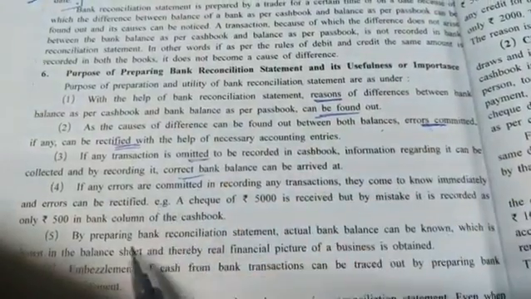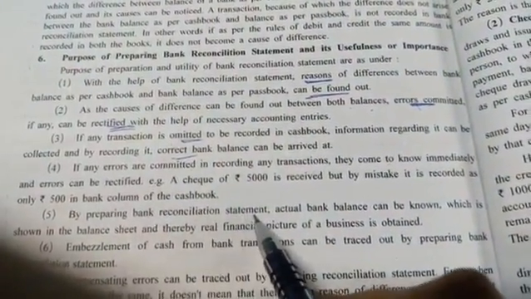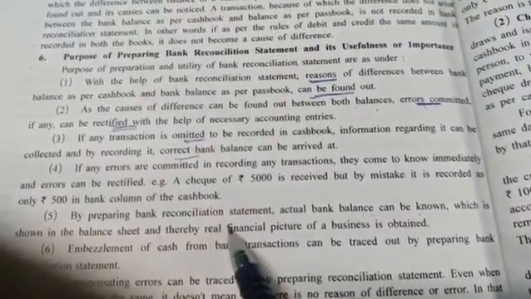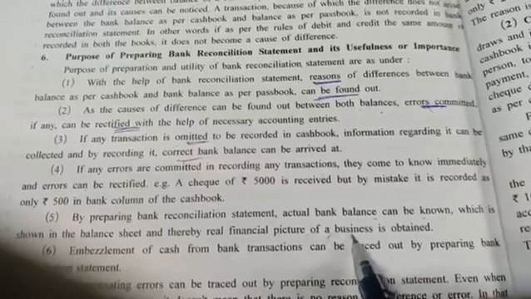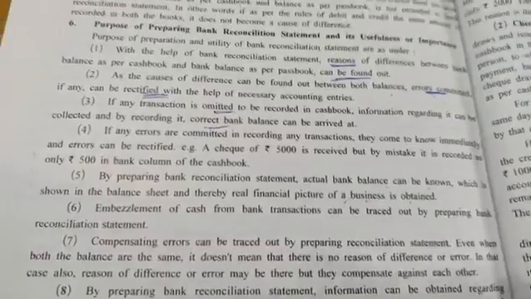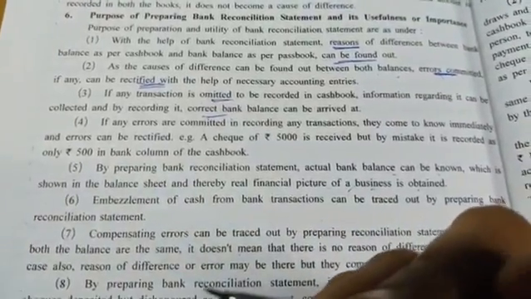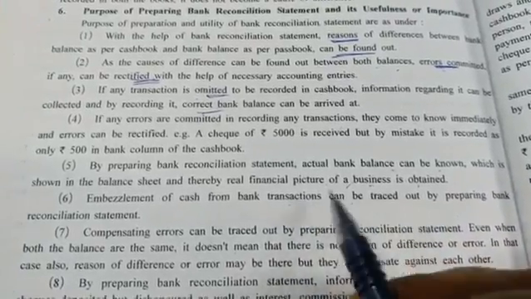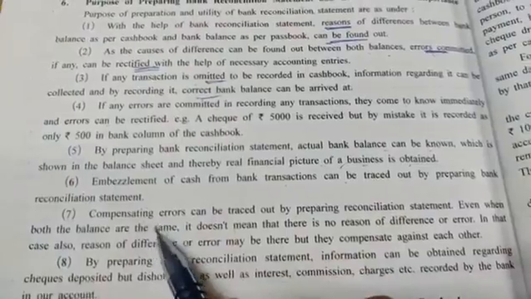Same thing. By preparing bank reconciliation statement, the actual bank balance can be known, which is shown in the balance sheet, and thereby the real financial picture of the business can be obtained. Fine. Then embezzlement of cash, that is some up and down in cash, if it is not tallying, can be traced out from bank transactions by preparing the BRS.